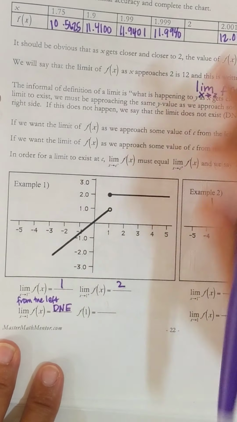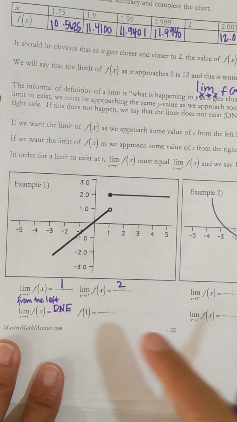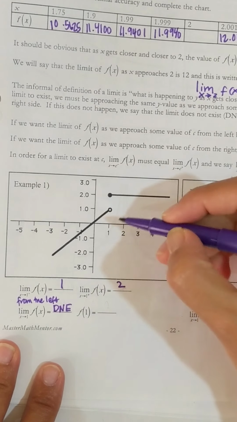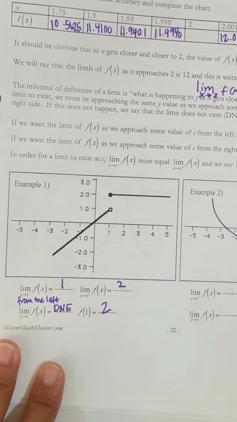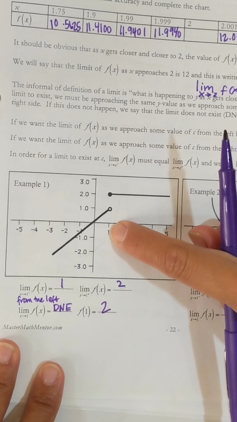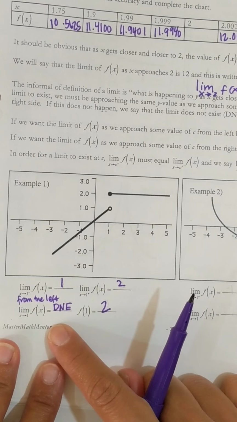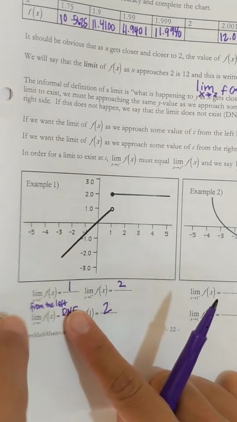This is different from that first example, right? But does f of 1 exist? Yeah, we can evaluate the function at 1. The function at 1 is 2, right? The value of the function at 1 is 2. So you can have a value there, and the limit can still not exist.